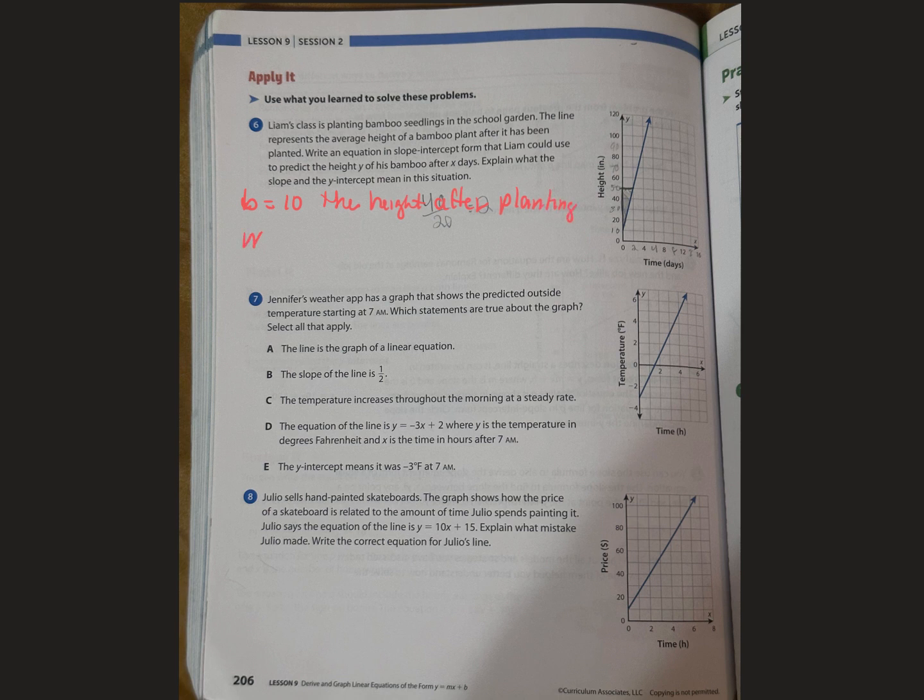And then the slope is, I'm sorry, is 50 over 2, which is 25, and that is how fast it's grown in the allotted amount of time, in that amount of time. In 2 days.